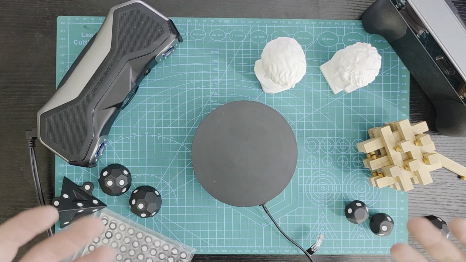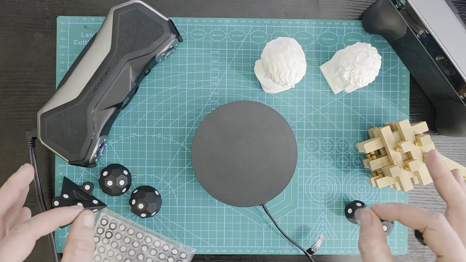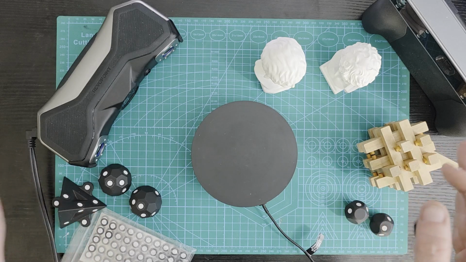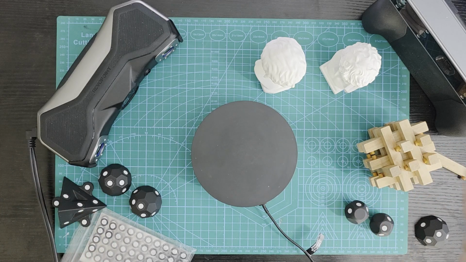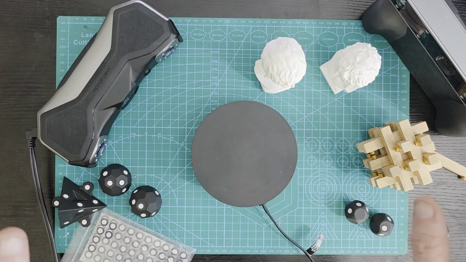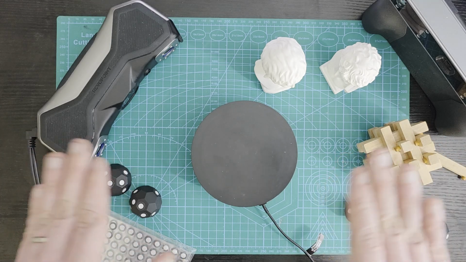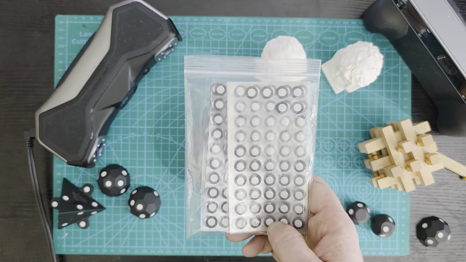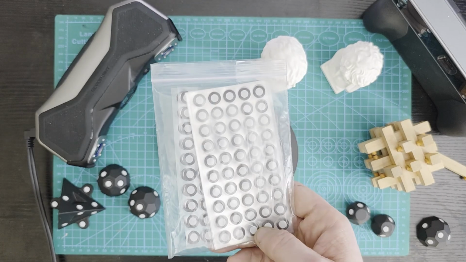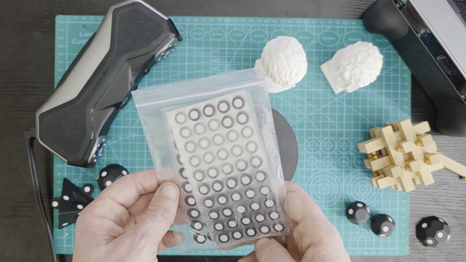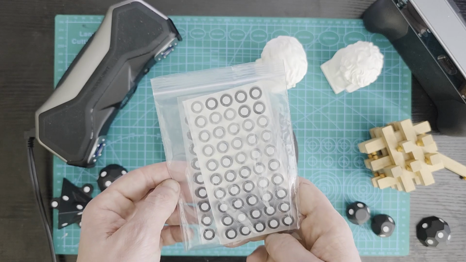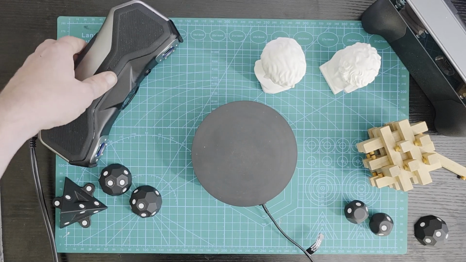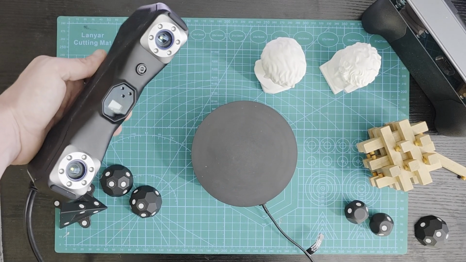Well, if you don't have features to track, especially if you're using a large flat object, or if you're using a laser mode, which cannot feature track, tracking dots. These reflective dots will reflect the scanner's light directly back to its, for lack of a better term, eyes.